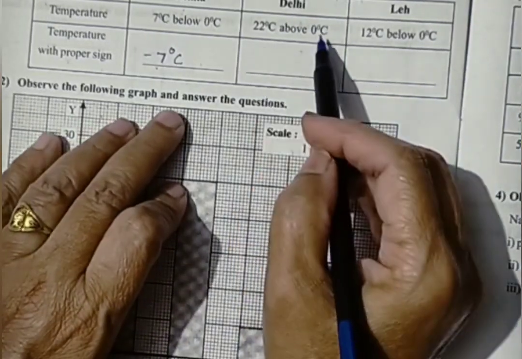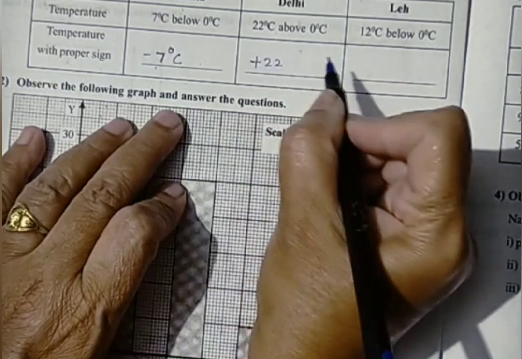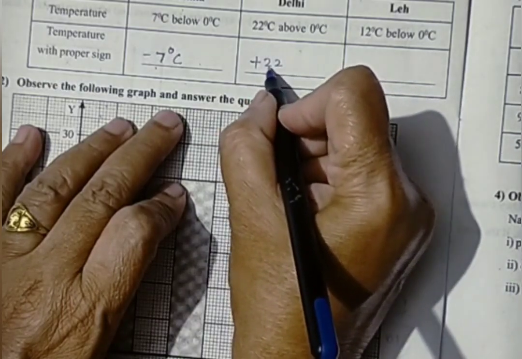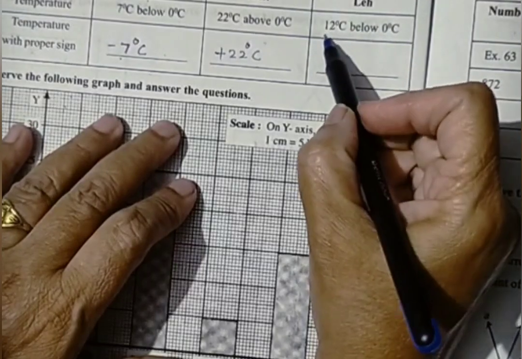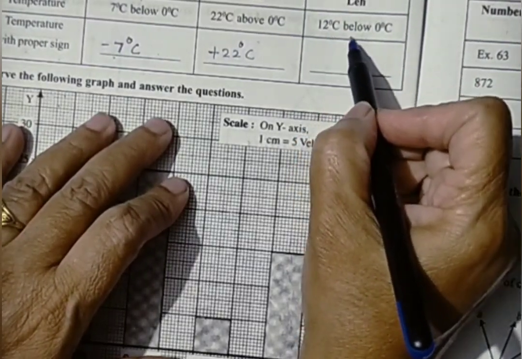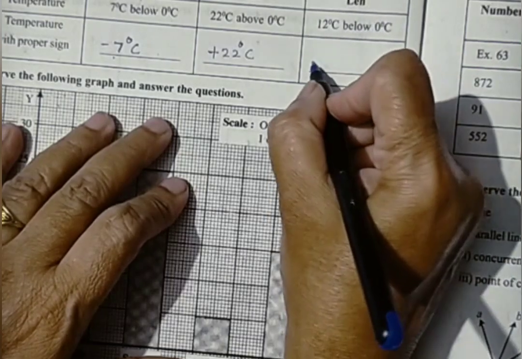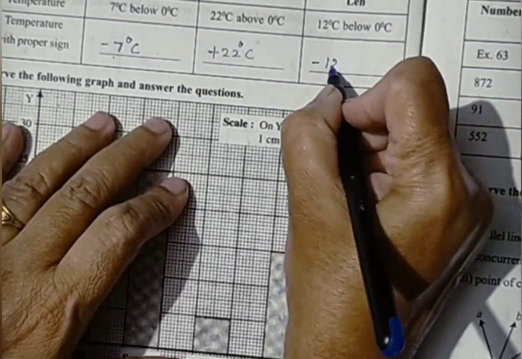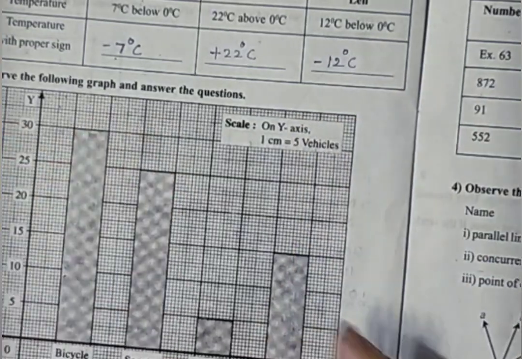When above 0 degree Celsius, then the temperature is positive. Positive 22 degree Celsius. 12 degree Celsius below 0 degree. Here also below 0 degree Celsius. So it is also negative. Minus 12 degree Celsius.